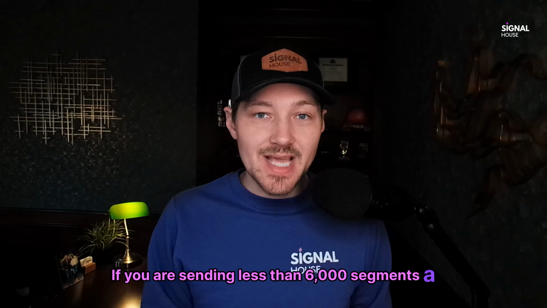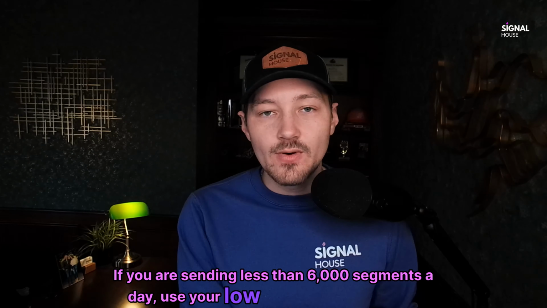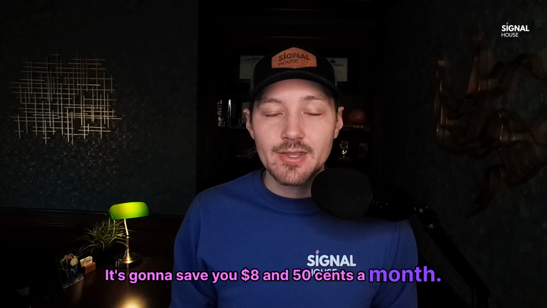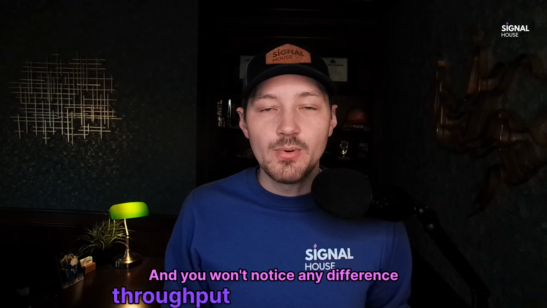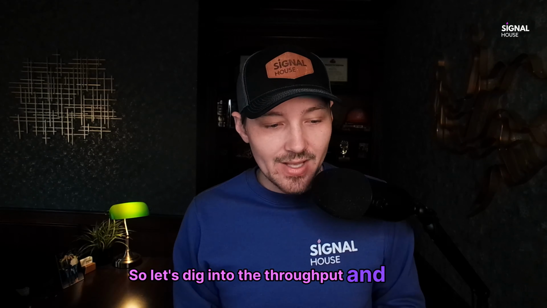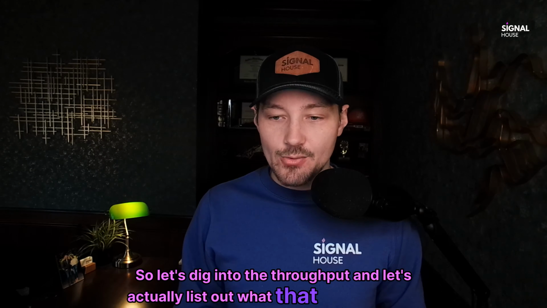And that is if you are sending less than 6,000 segments a day, use your low volume mixed campaign. It's going to save you $8.50 a month. And you won't notice any difference throughput wise, because that's the only difference between the low volume mixed and the standard. So let's dig into the throughput and let's actually list out what that throughput is.